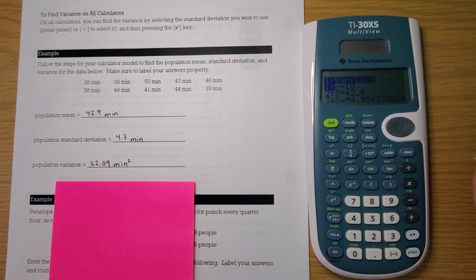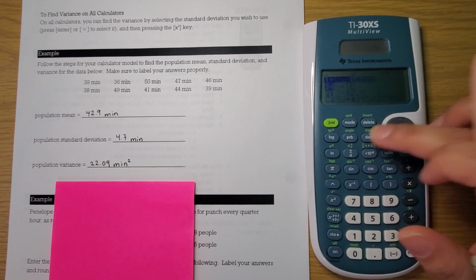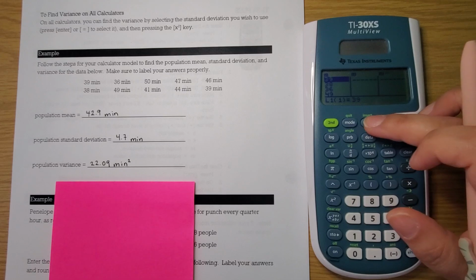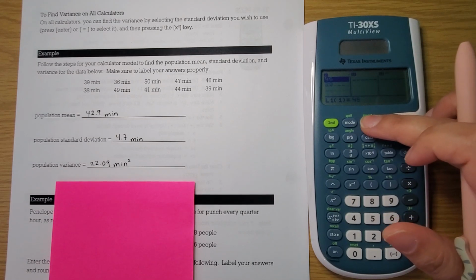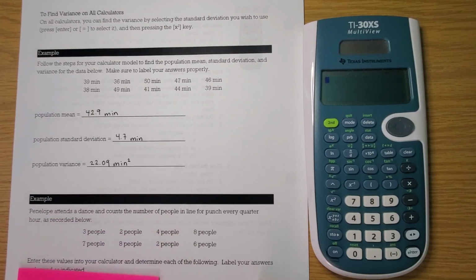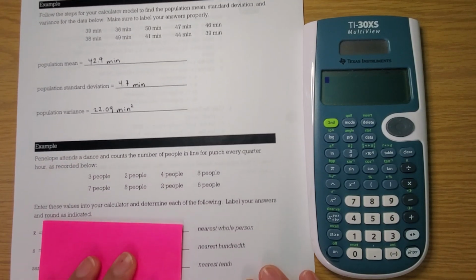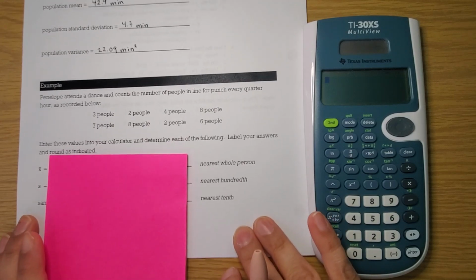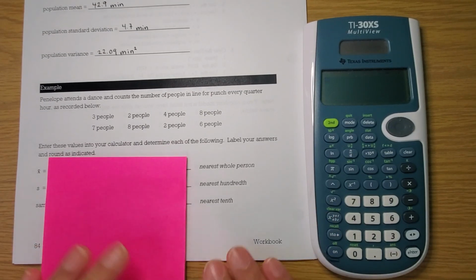All right, so now I want to clear out the data. So I'm going to go back to data, and I'm just going to hit delete until all the data is gone. So there we go, and then I'll hit second mode, and I'm back to the home screen as if nothing had happened. So what I'm going to do is ask you to pause the video here and work through this next example on your calculator.